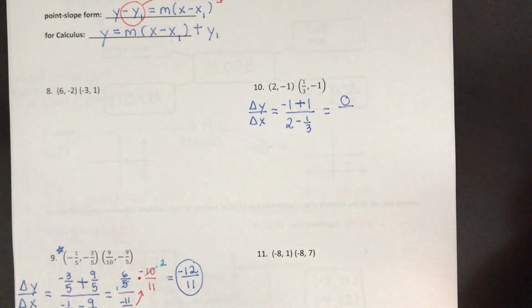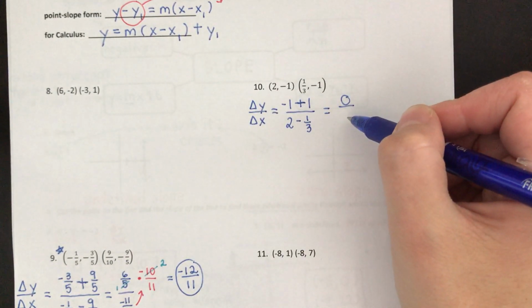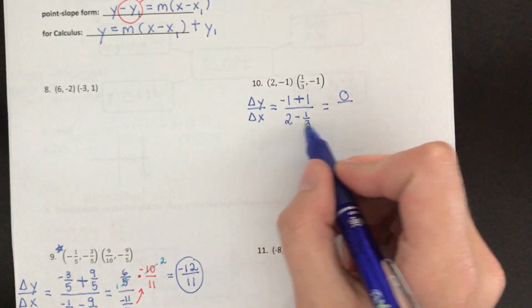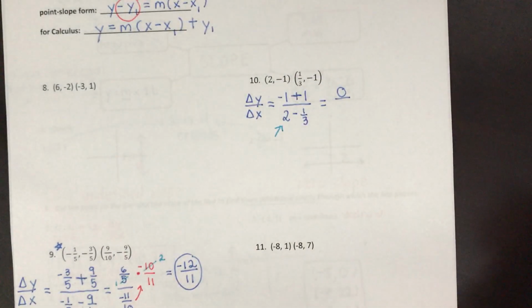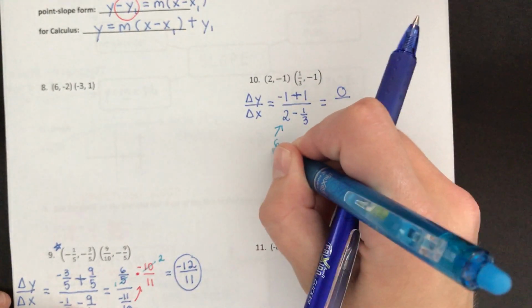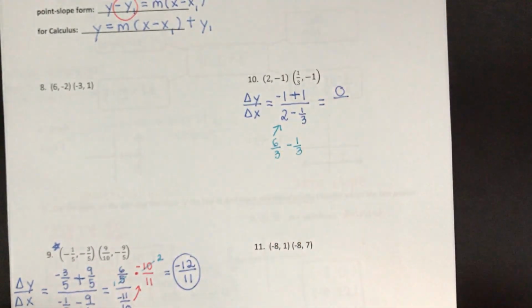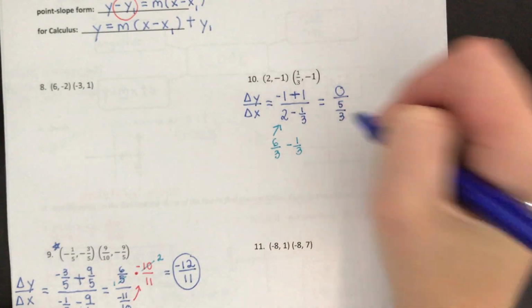Most of you are probably thinking, oh, you can stop right now. You're going to have 0 over something, and 0 over something is always 0. Hopefully you see that, okay? Well, let's just show this process in case you need to see it. To get a common denominator here, you would have 6/3 minus 1/3. And that would be 5/3.